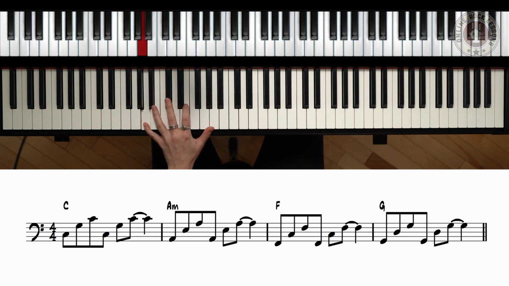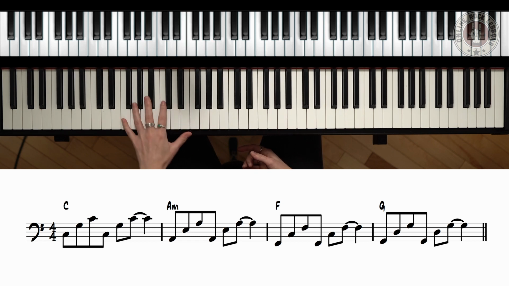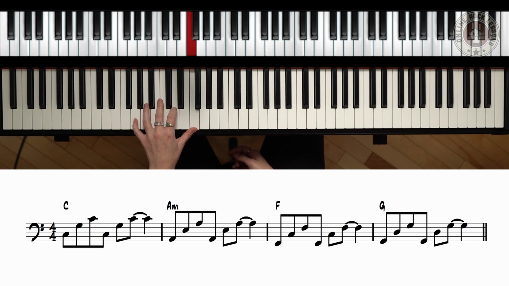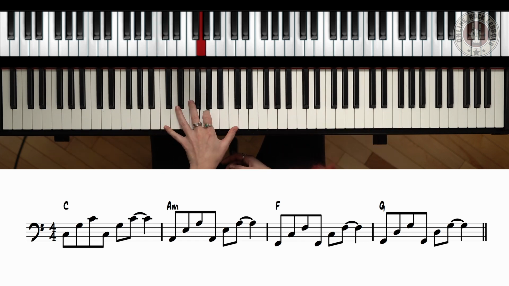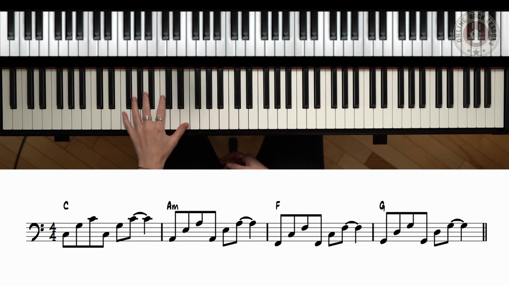And then from A minor, we have A minor. So it's A, the 1st, E, the 5th, and A, the 1st. And same thing on F, F, C, F, 1, 5, 1. And G, 1, 5, 1. And it sounds just amazing. So you have this. A minor. And G major.